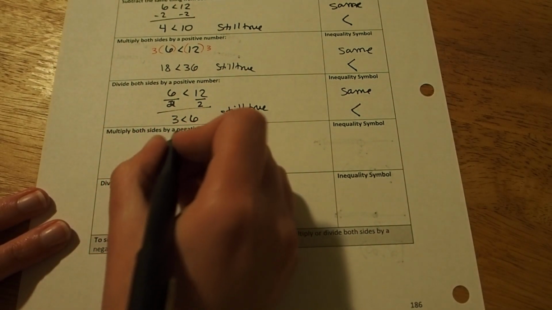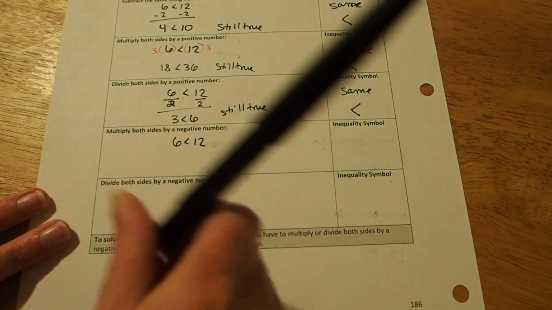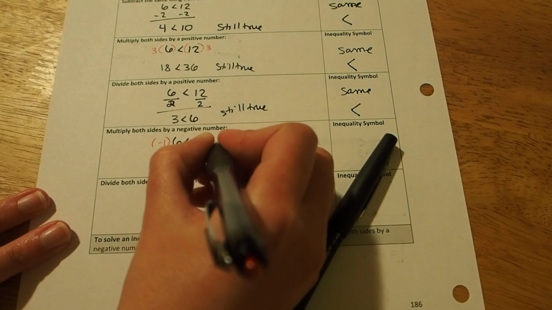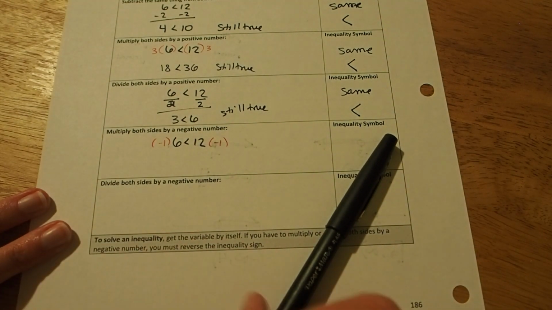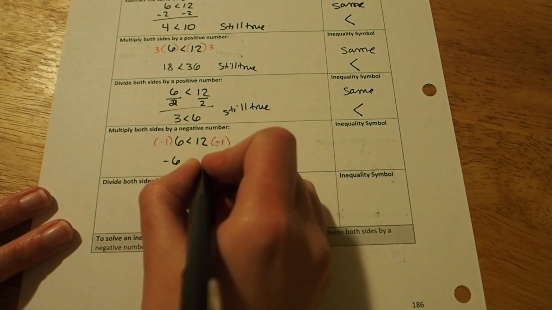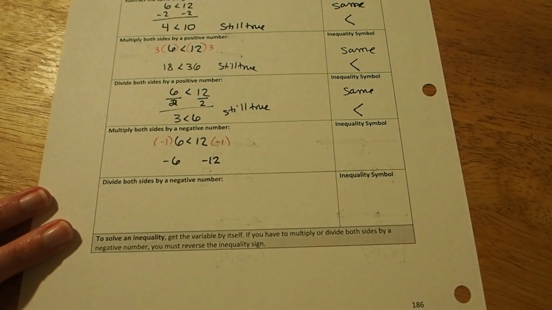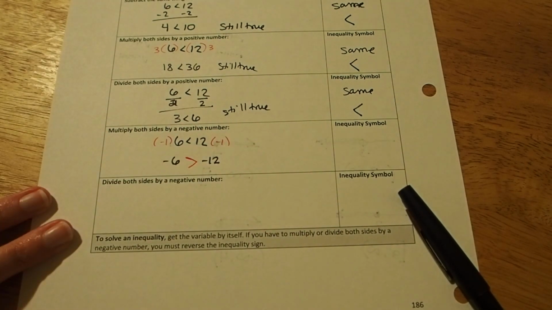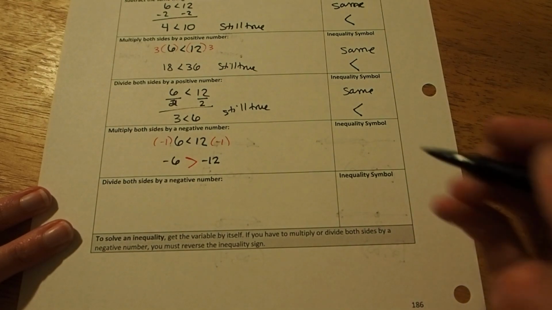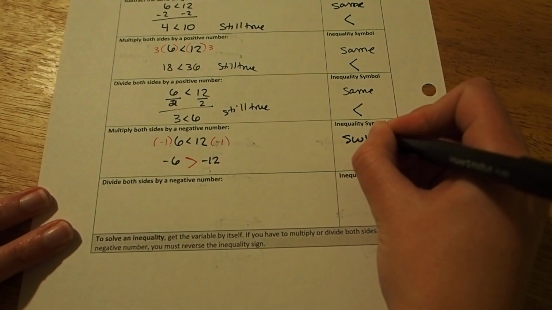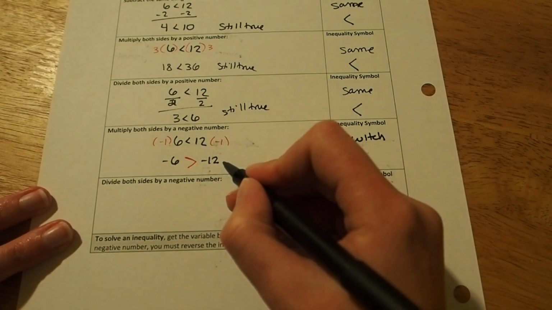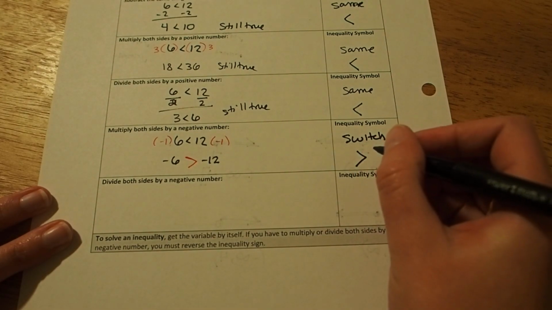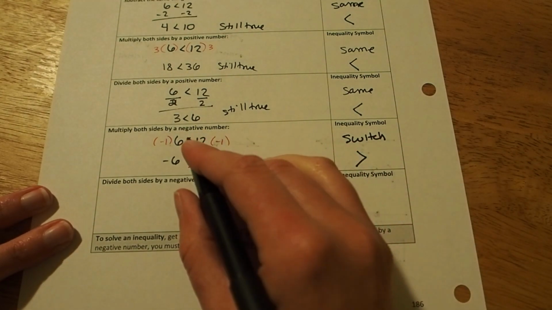If I multiply both sides by a negative number, I know that 6 is less than 12. That is true. If I choose to multiply both sides by a negative 1, that gives me a negative 6 on this side, and it gives me a negative 12 on this side. Now it is no longer true that negative 6 is less than negative 12. Negative 12 is less than negative 6. So the inequality symbol must switch to keep the true statement, to keep the fact that this is true where the first one was true. It must switch to greater than. And that is because I multiplied by a negative.